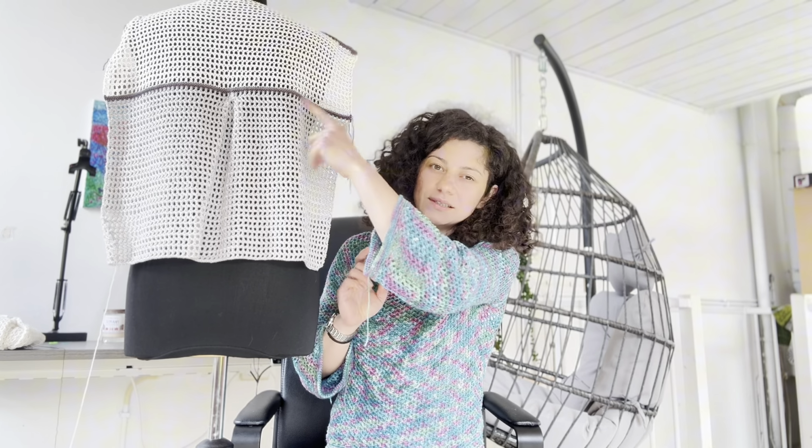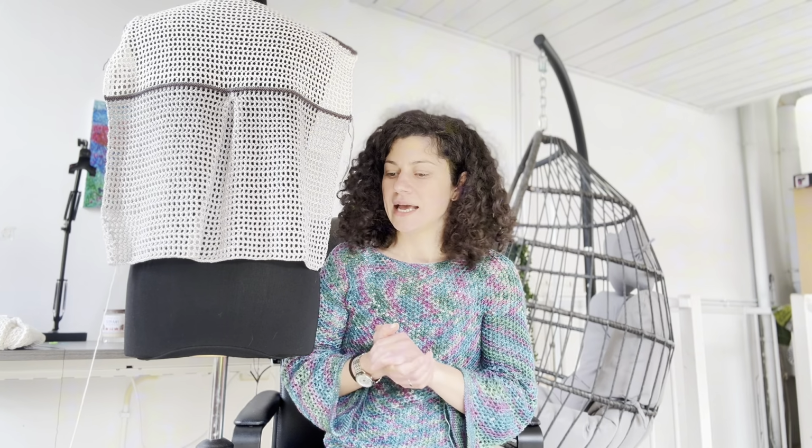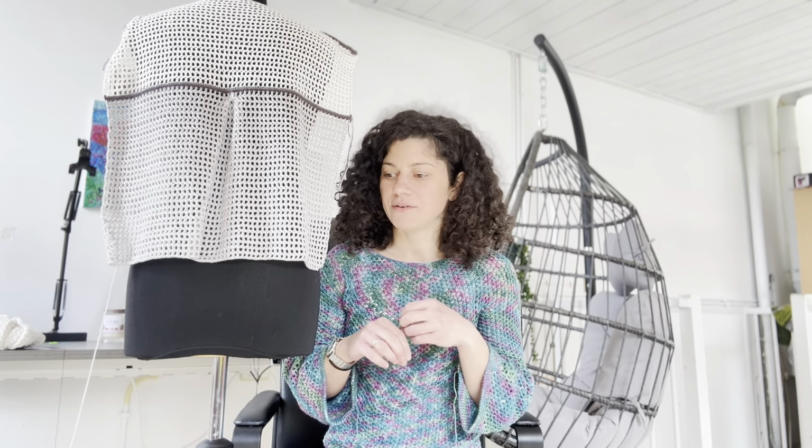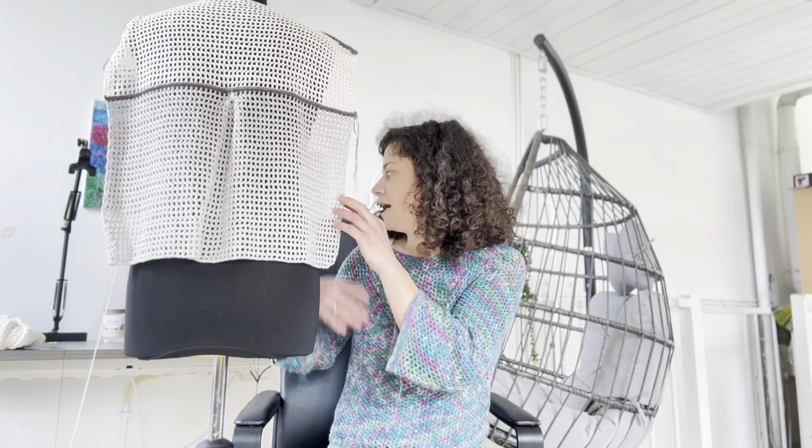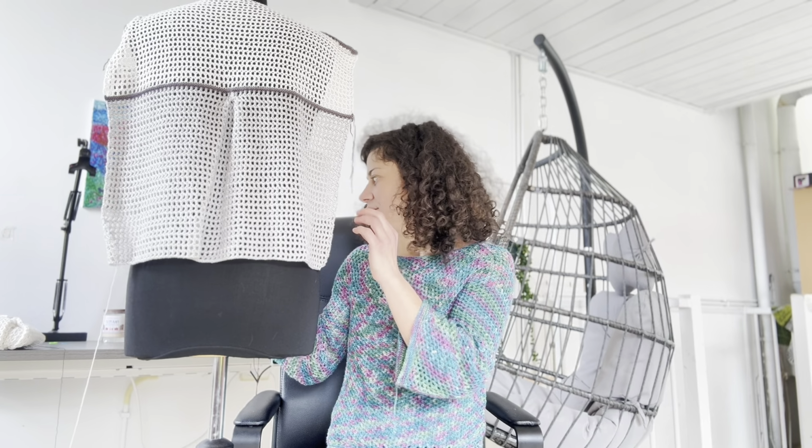I will use this darker gray for edging and all the details, and for the other three colors I used white, this lighter gray, and I have even another lighter gray, which is the third color. I will try to see how I will put them on the sleeves and on the front panels.